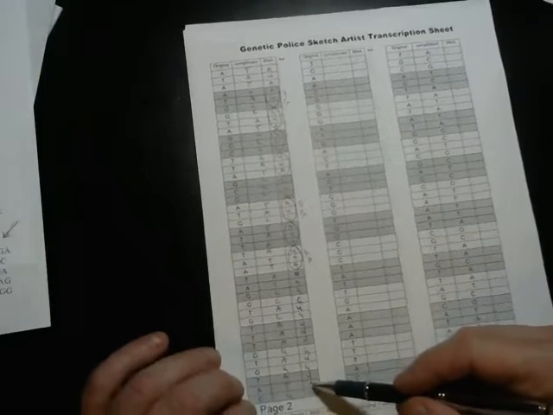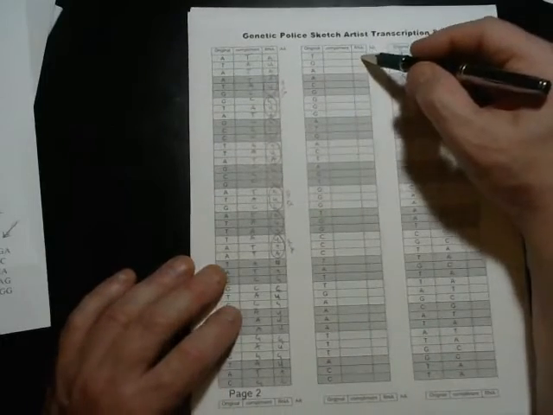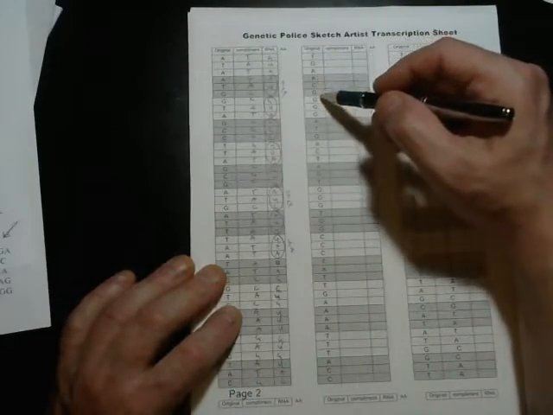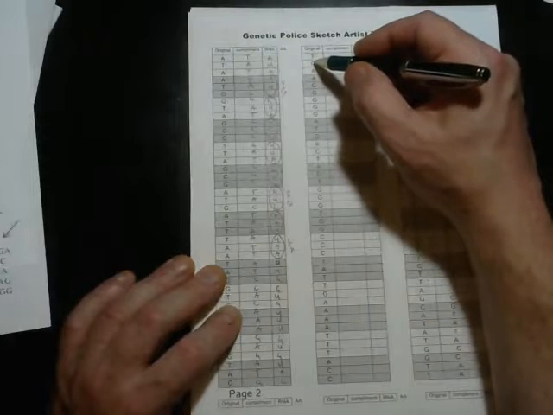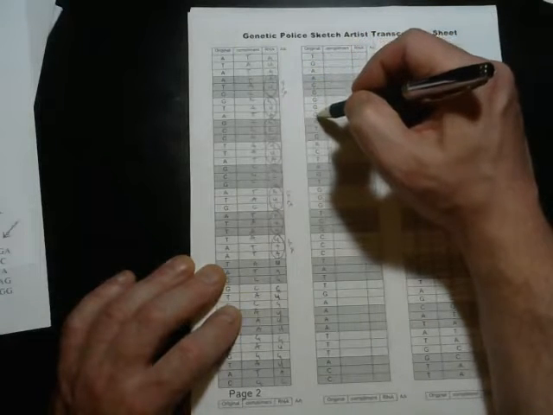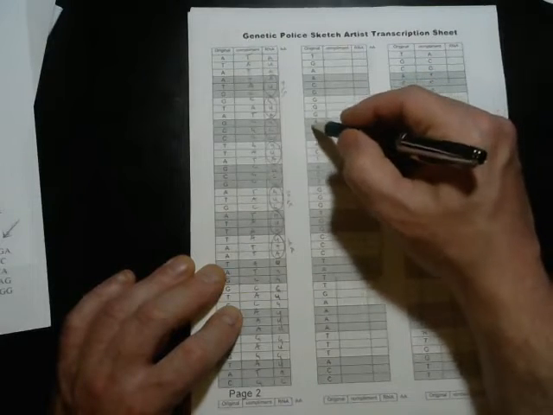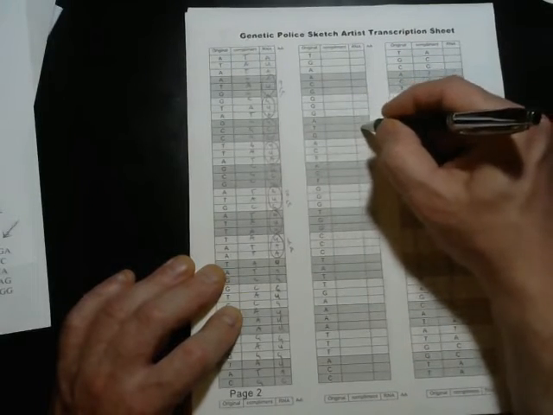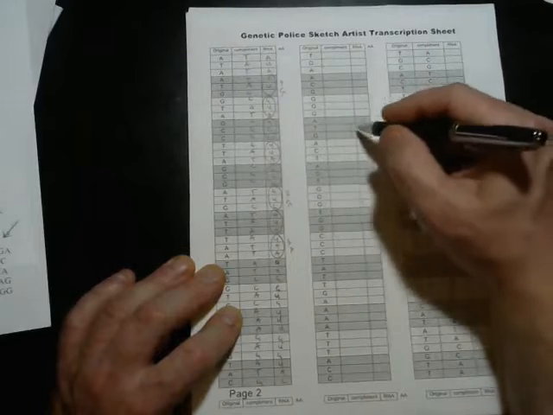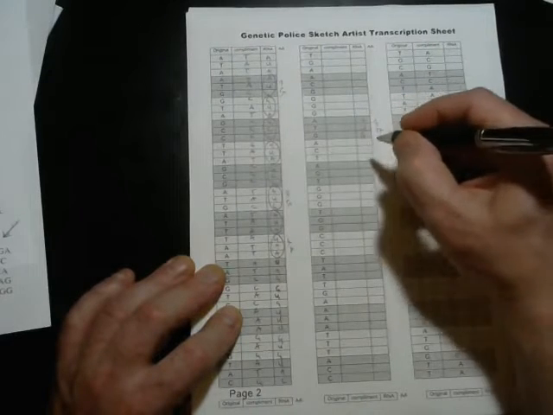Now, we don't have to actually make the messenger RNA transcript because remember, this is the same thing. So all we really have to do is find an ATG because that would be our next start codon. And here's ATG. So that would be AUG, which we know codes for methionine.